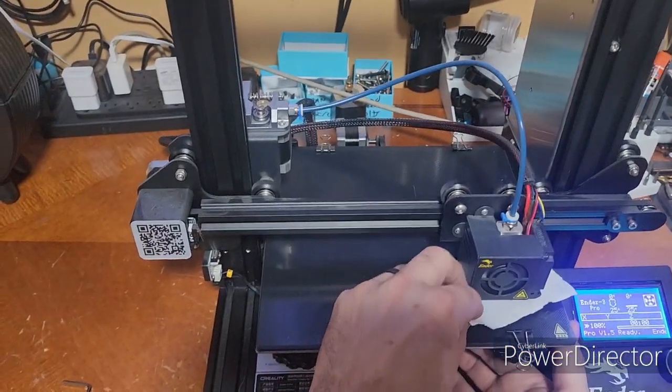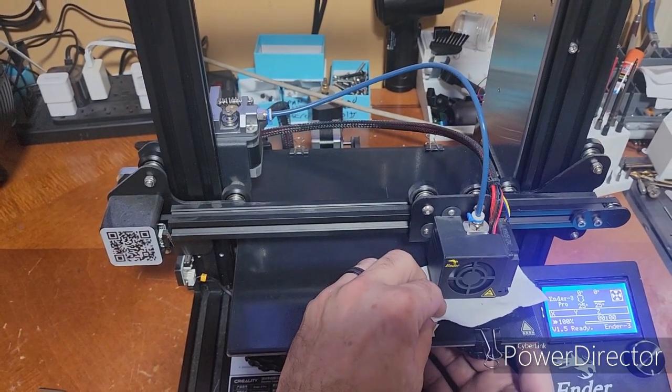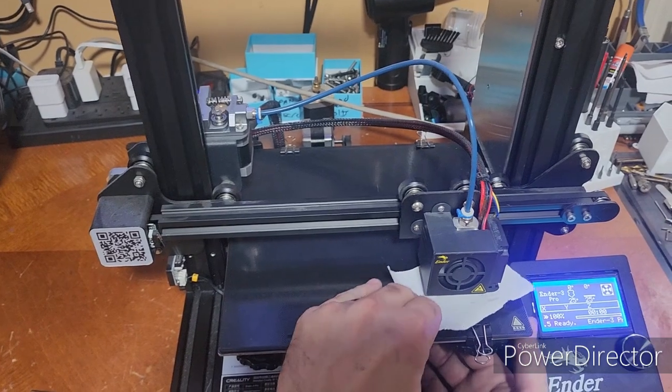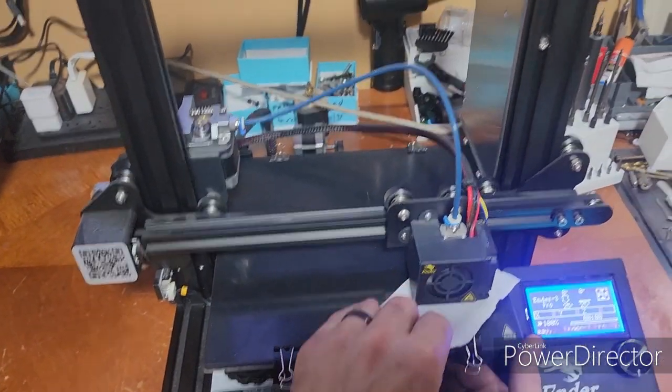So now you can see I'm just a little loose, so I need to bring this bed up. So I'm going to loosen the screw, which brings the bed up. I like that right there. Just a bit of scratch.